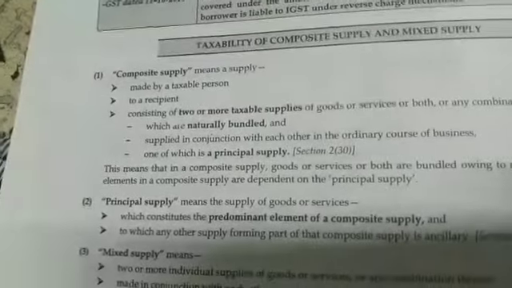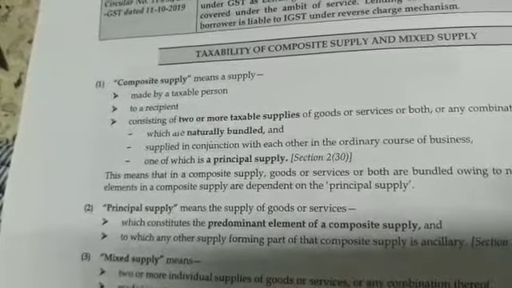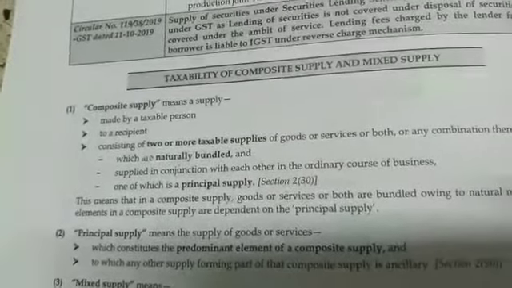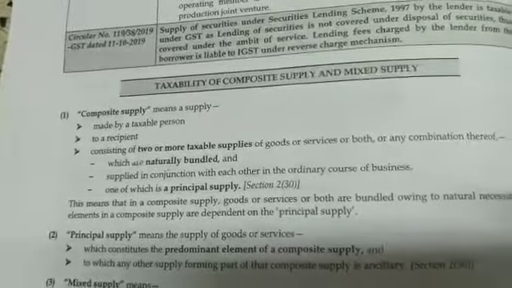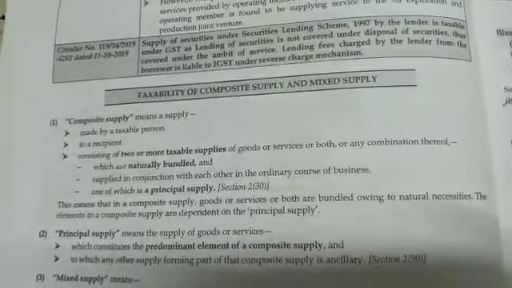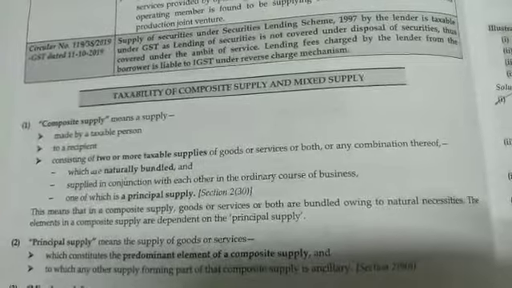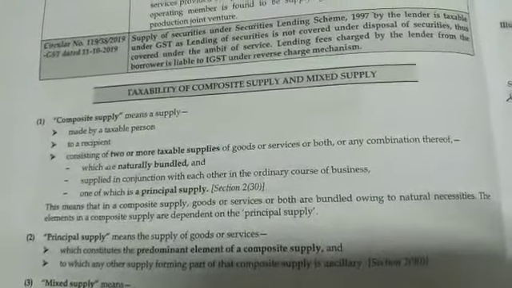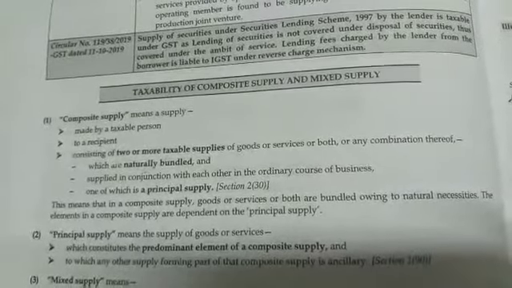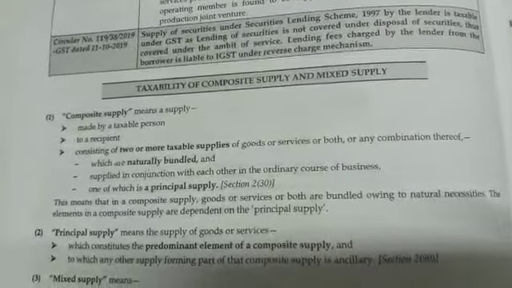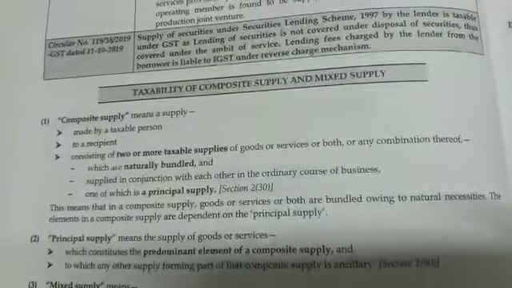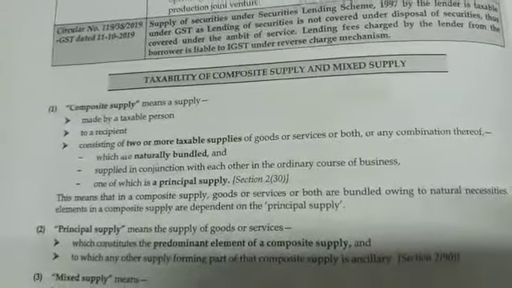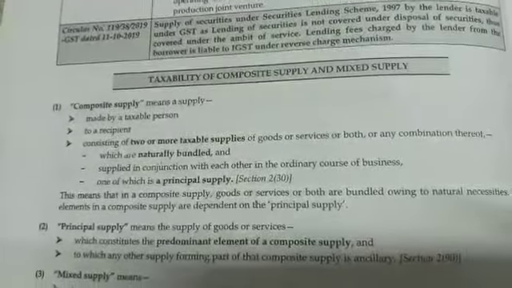Composite supply means a supply made by a taxable person to a recipient consisting of two or more taxable supplies of goods or services, or both, or any combination thereof, which are naturally bundled and supplied in conjunction with each other in the ordinary course of business, one of which is a principal supply as per section 2 subsection 30.